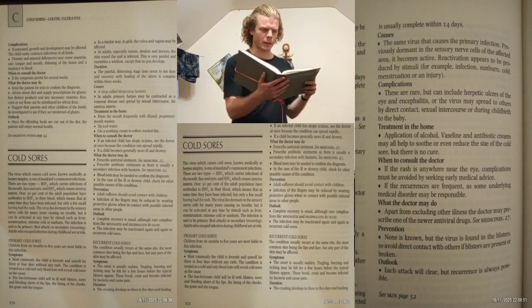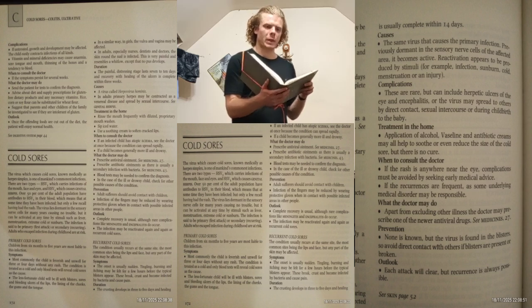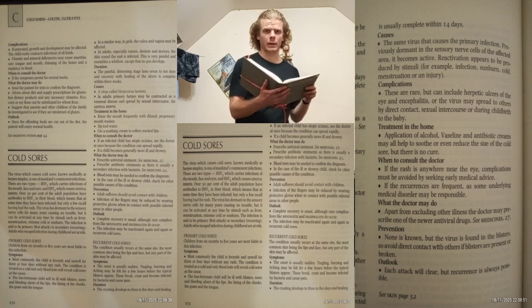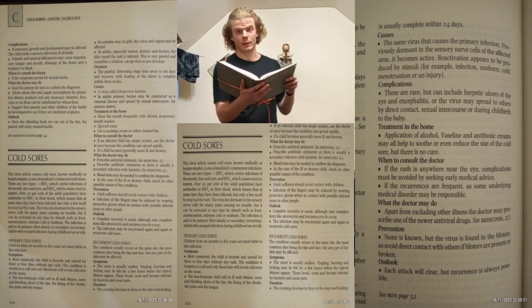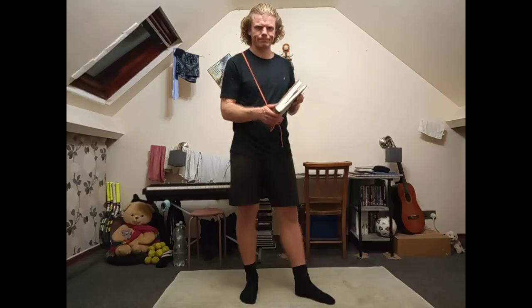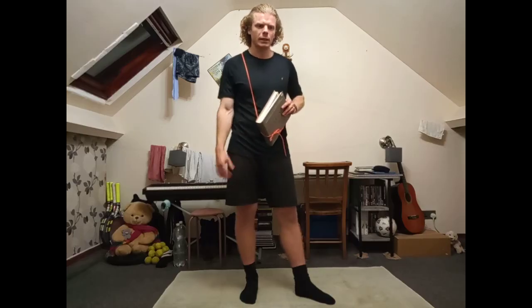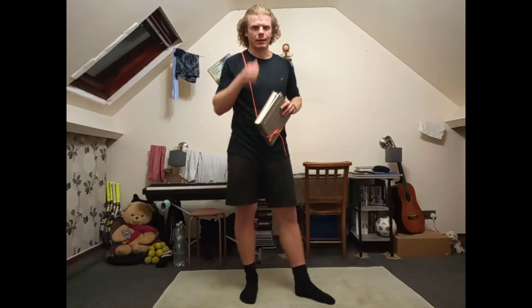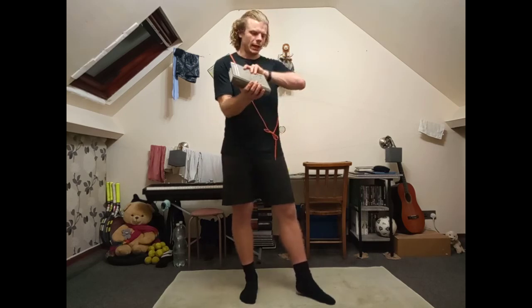Why is it not transmittable if it is dormant? And how would it be possible to make a medication which makes it dormant, like with HIV? I heard something like that. Outlook: each attack will clear, but recurrence is always possible. So basically it's dormant, and from time to time it comes up. That was the medical part.